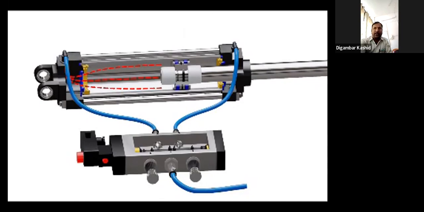Whether this video is useful to get more knowledge or to visualize the construction of a double acting cylinder, whether this is useful, whether it is relevant, please tell me in the chat box. Please reply to me whether this animated video is useful to get more knowledge, to visualize the construction or the working or the operation of the air cylinder.